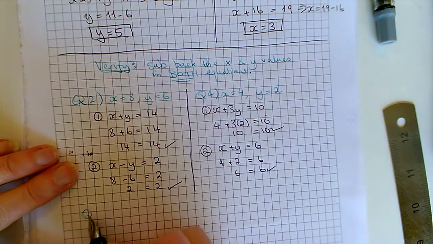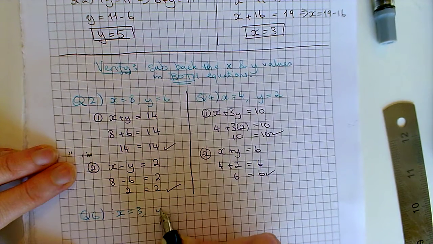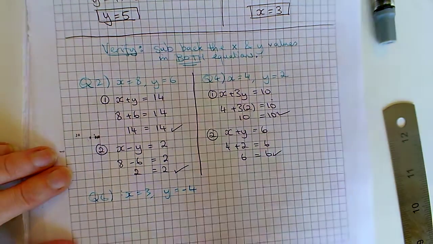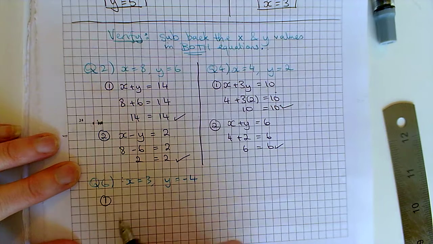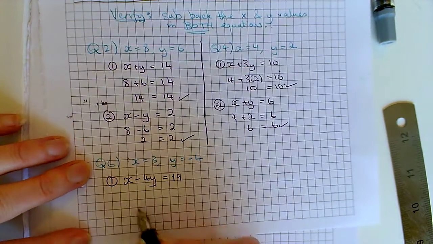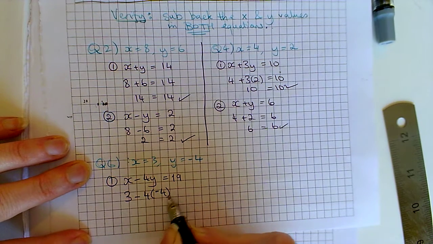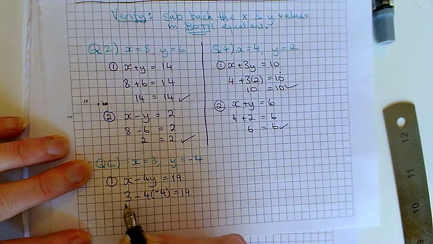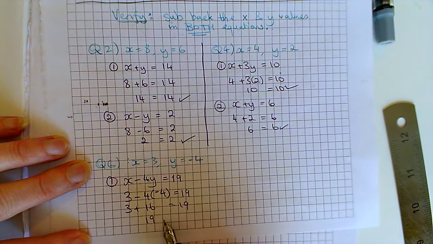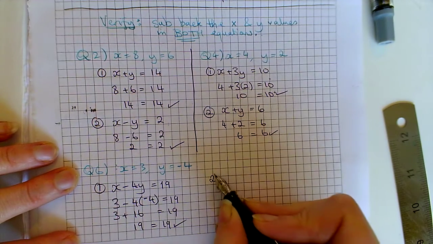And finally, we were asked to verify question 6. So for question 6, we got that x was equal to 3 and y was equal to a negative 4. And for equation 1, we had x minus 4y equal to 19. So is 3 minus 4 by minus 4 equal to 19? Well, that's 3 plus 16. And yes, that's correct. So equation 1 is verified.